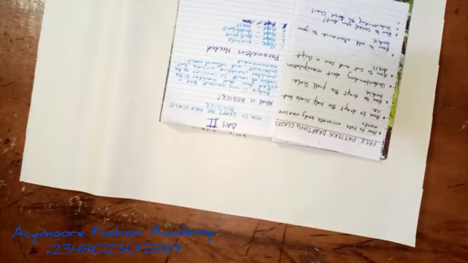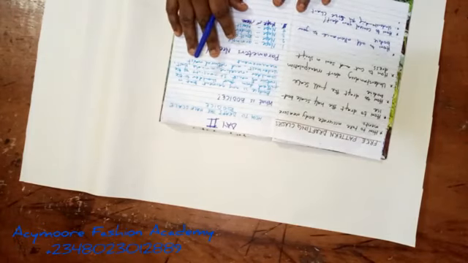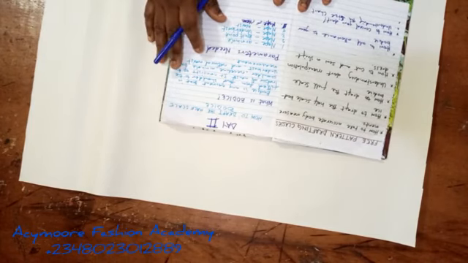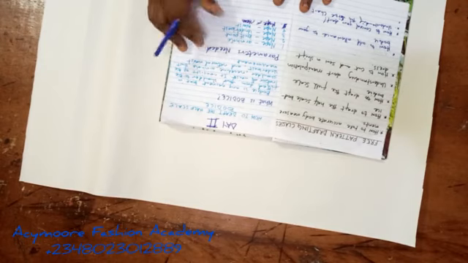Hi guys, welcome to day 2 of our online intensive class. So today we're going to be looking at how to draft the half scale bodice.